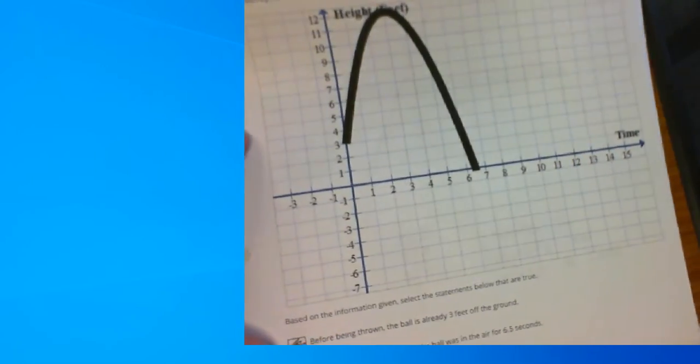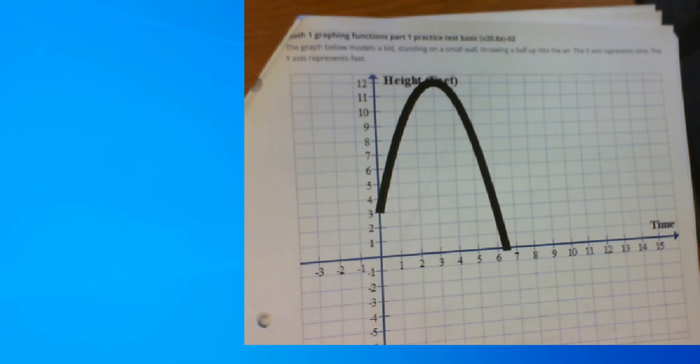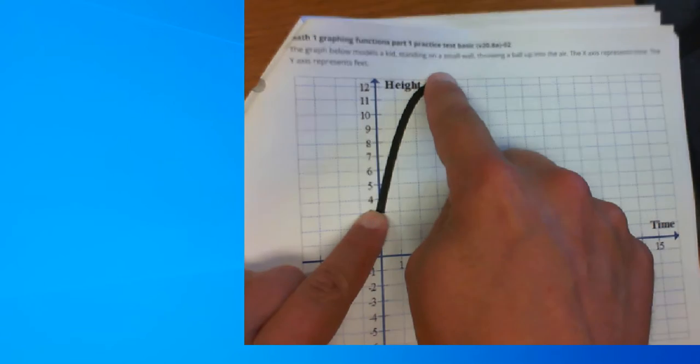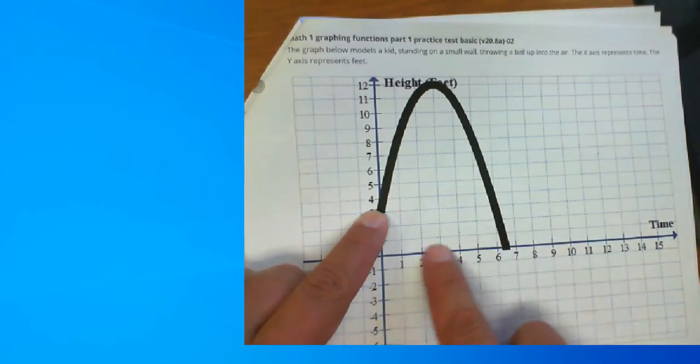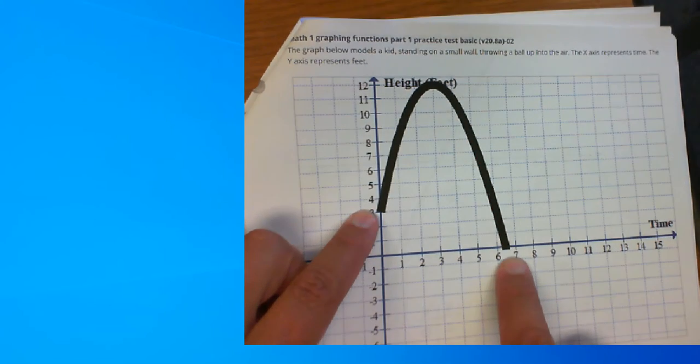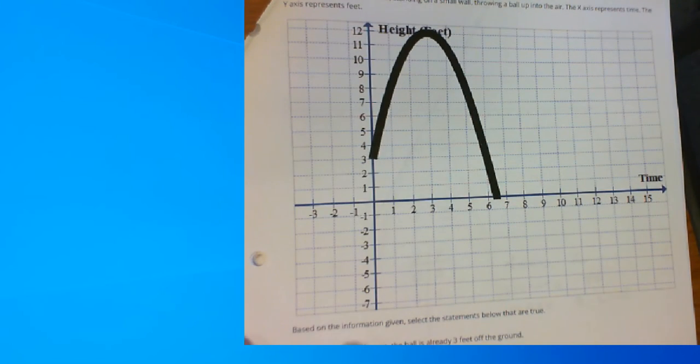This one, let's answer some questions about it. It's based off of a word problem. The graph below models a kid standing on a small wall, throwing a ball up in the air, and the x-axis represents time, and this is height. So he throws up a ball, and 6.5 seconds later, it's on the ground. Based on the information, select the statements that are true.